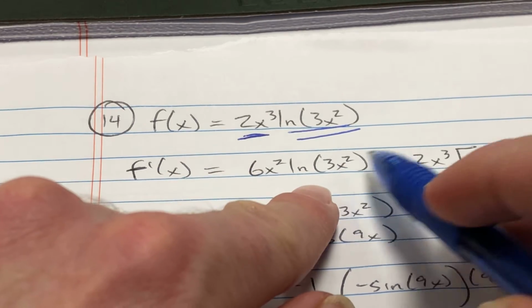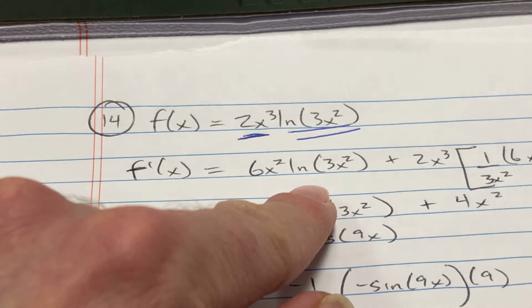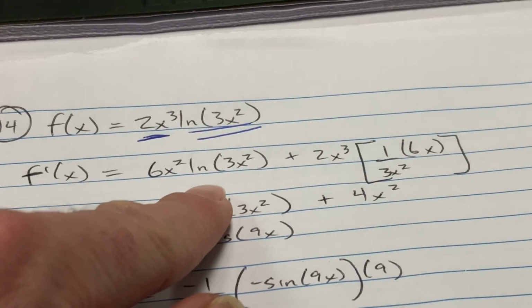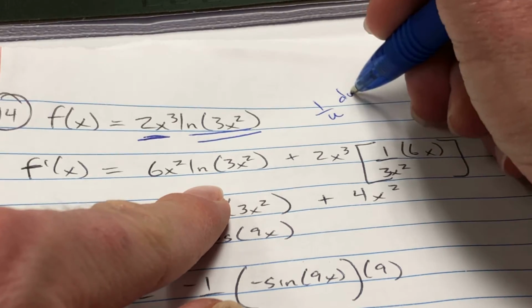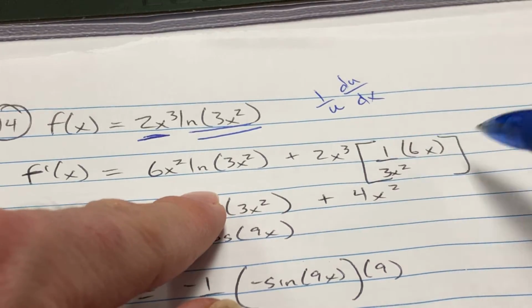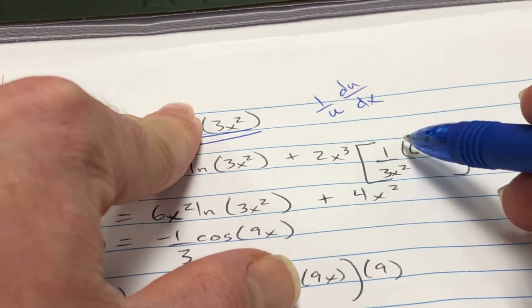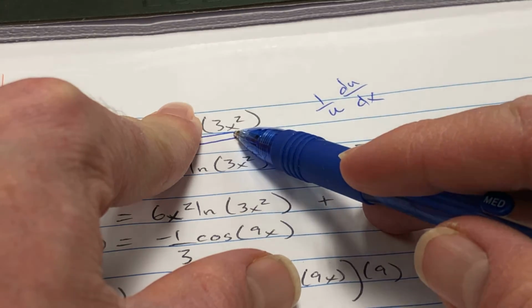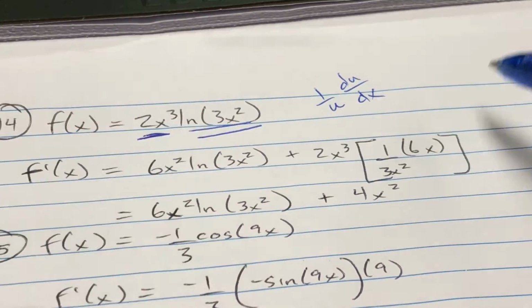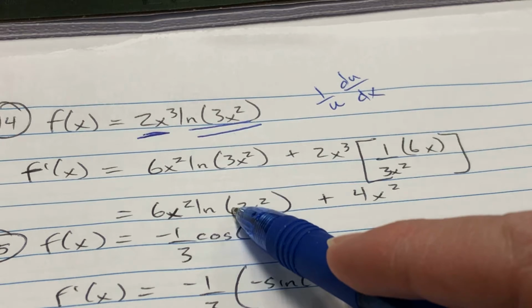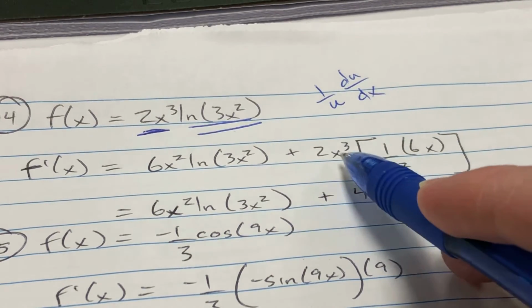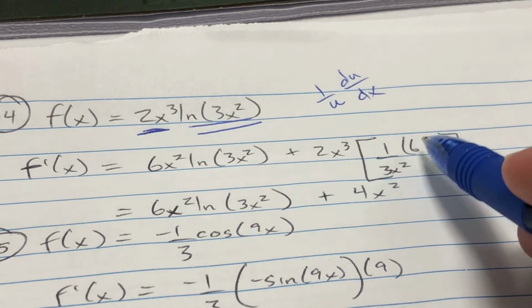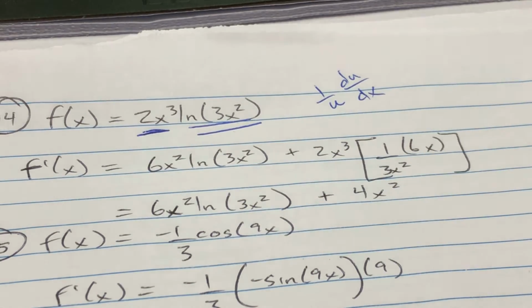Derivative of any natural log u is 1 over u, and then the derivative of u with respect to x. So 1 over u, and then the derivative of this with respect to x. Okay? This just simplifies. 2 times 6 divided by 3 is 4. X squared to the third times x divided by x squared is x to the second.